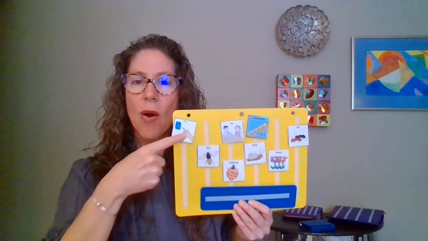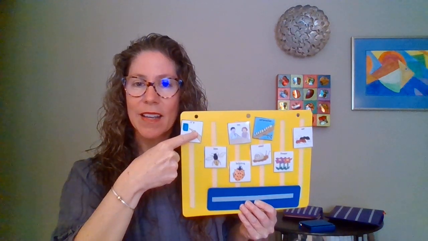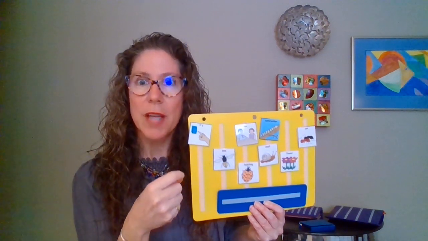So if you're using this book with your student, your PEX user, your child at home, feel free maybe to pause on that page. If you create the vocabulary for this particular book, pause on that page, asking your PEX user, if they're beginning Phase 6, you would ask the question, what is it? So we're using that progressive time delay.